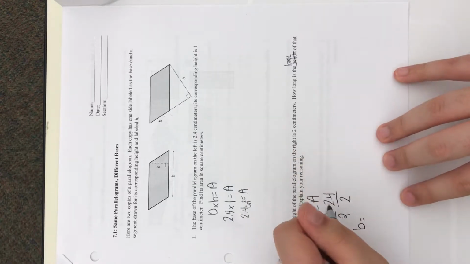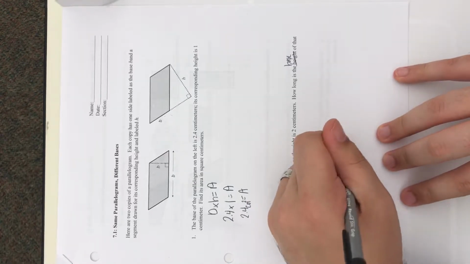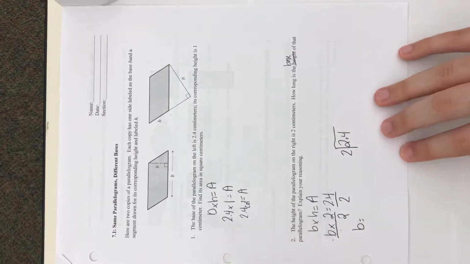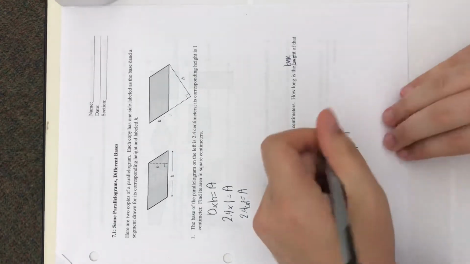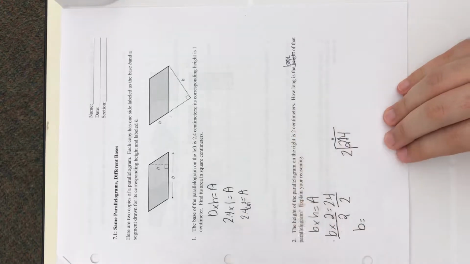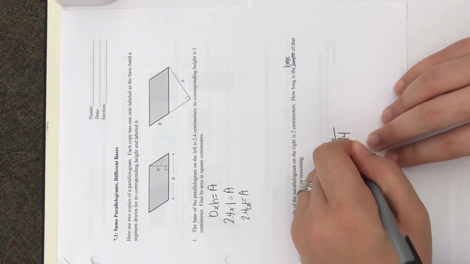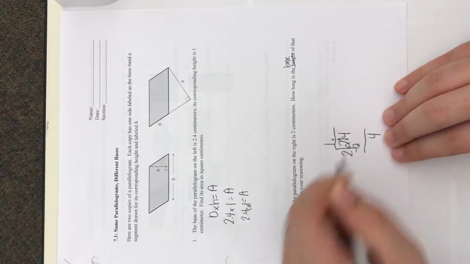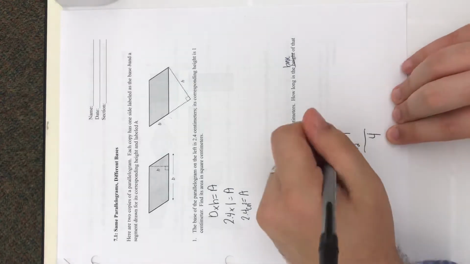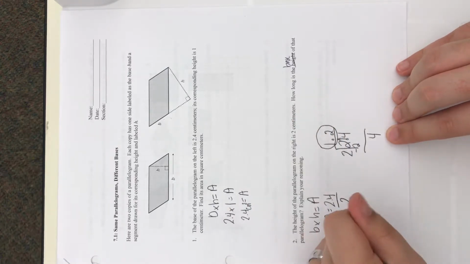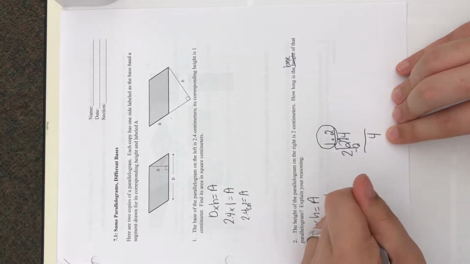So over here, this looks like an improper fraction, so I'm going to do 2.4 divided by 2. Remember, when dividing decimals, the decimal shoots straight up, and then I divide like normal. So 2 goes into 2 one time, I subtract 2, I'm left with 4. 2 goes into 4 2 times. So the base of this is 1 2/10, 1 2/10 centimeters.